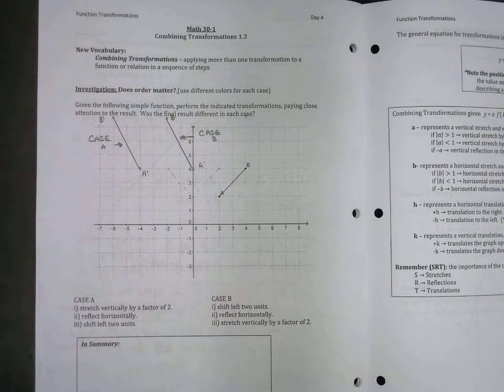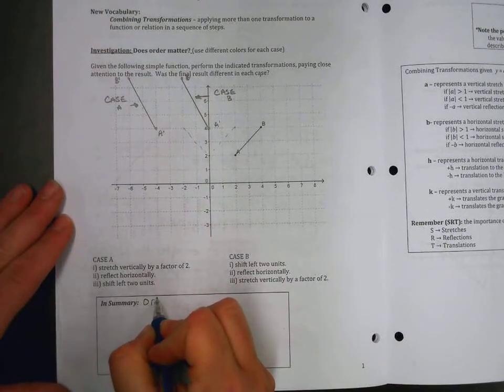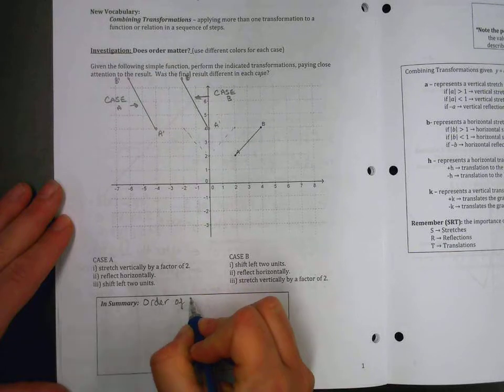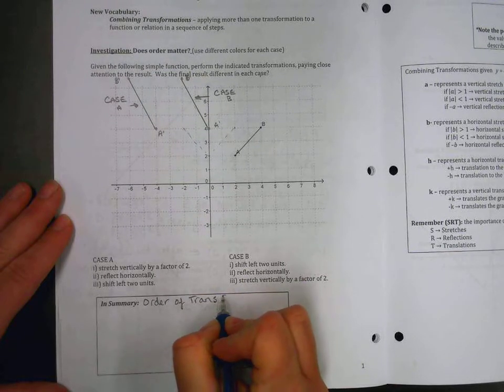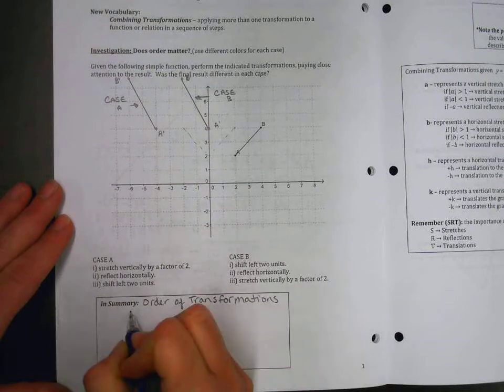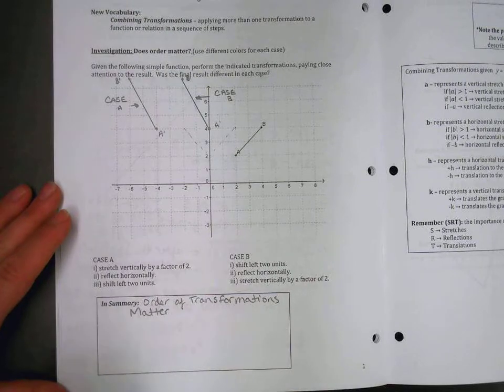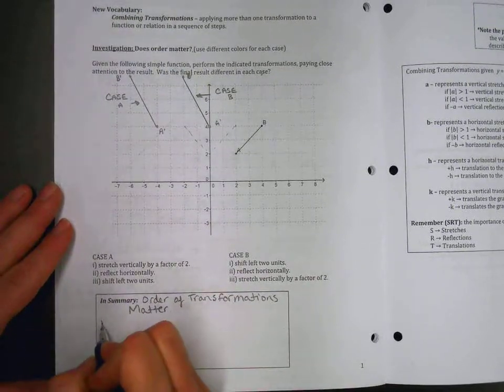So in summary, does order matter? Absolutely. Order of transformations matters. The order in which we want to do all transformations is, the first step we always want to do is stretches.